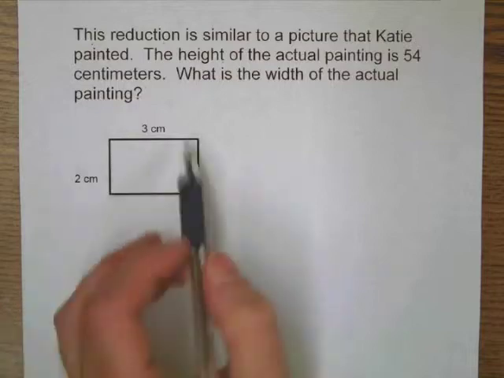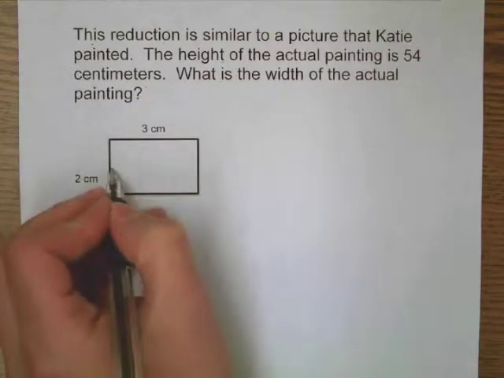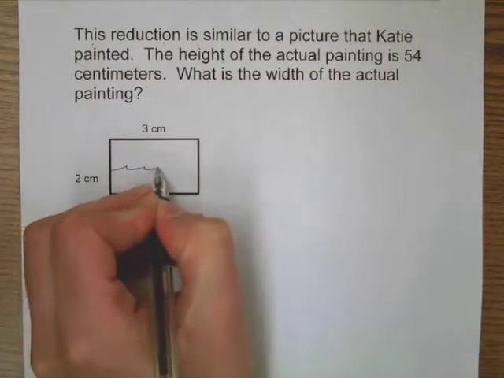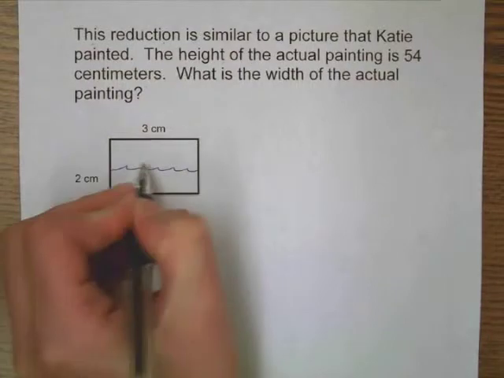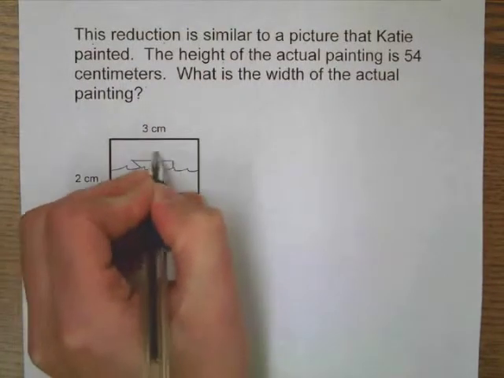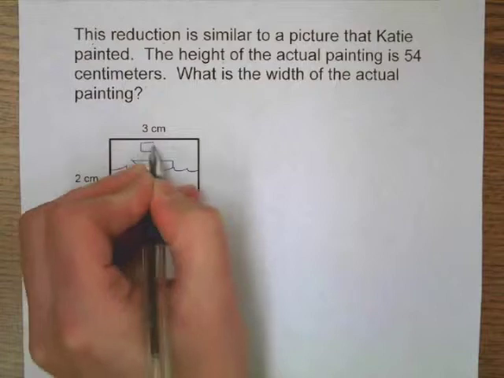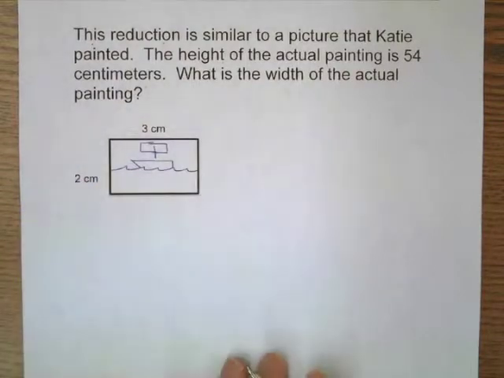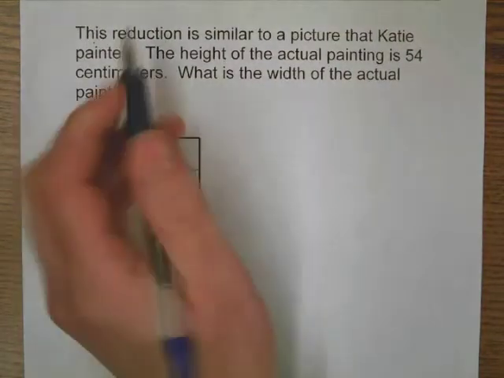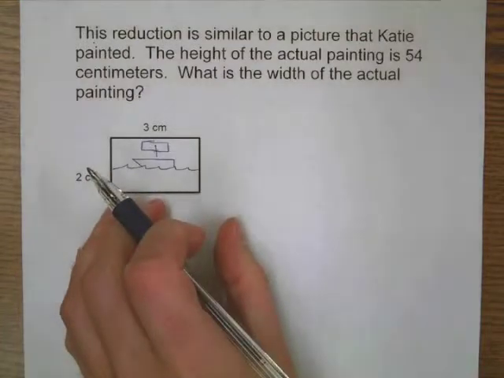Well, here we have this reduction, and here's our picture. We need an actual picture in there. Let's say we have a little ship on the ocean here. There we go. Lovely little painting in there. But it's a reduction. In other words, it's smaller than the original.